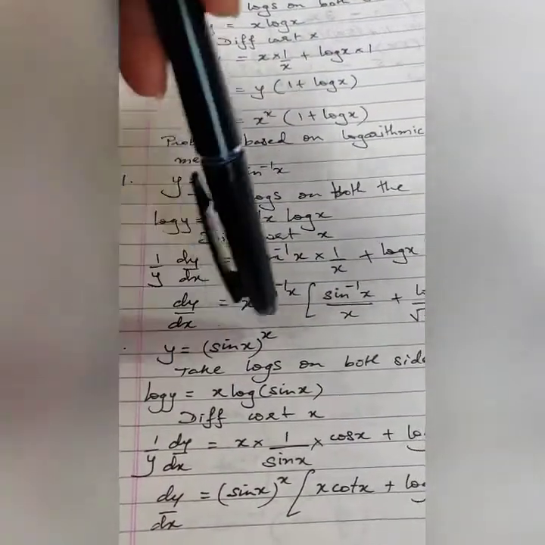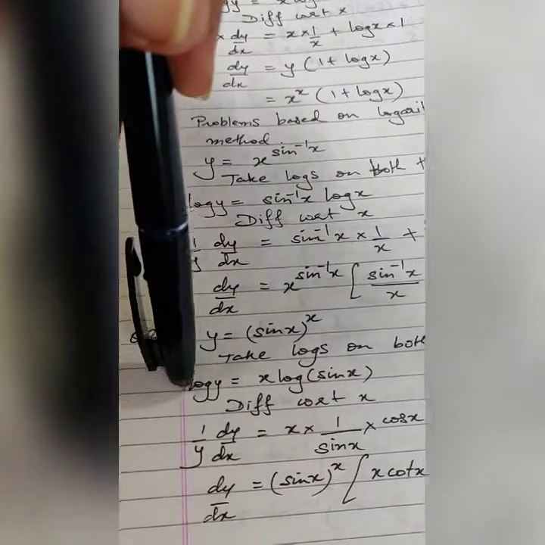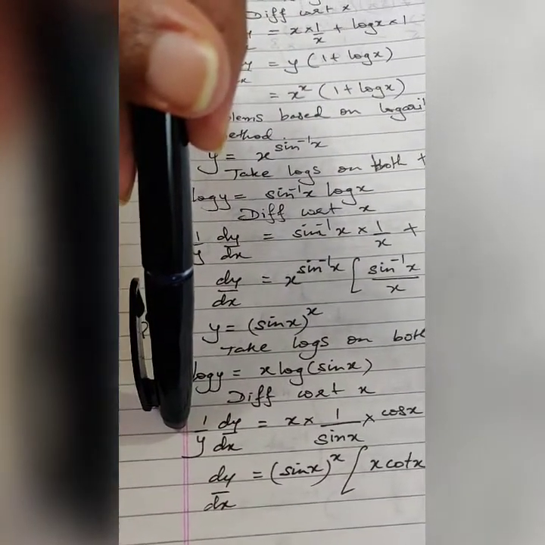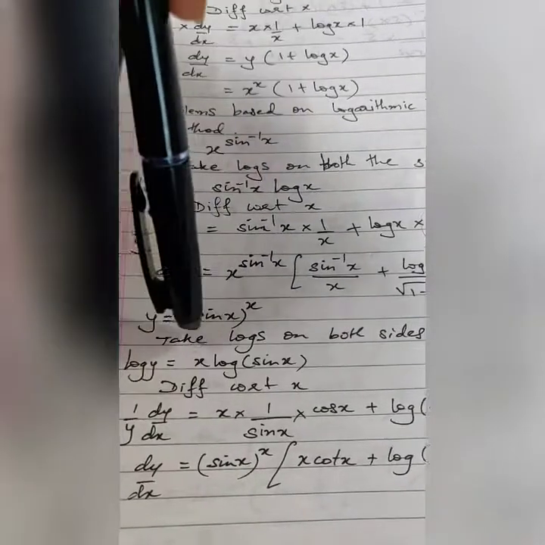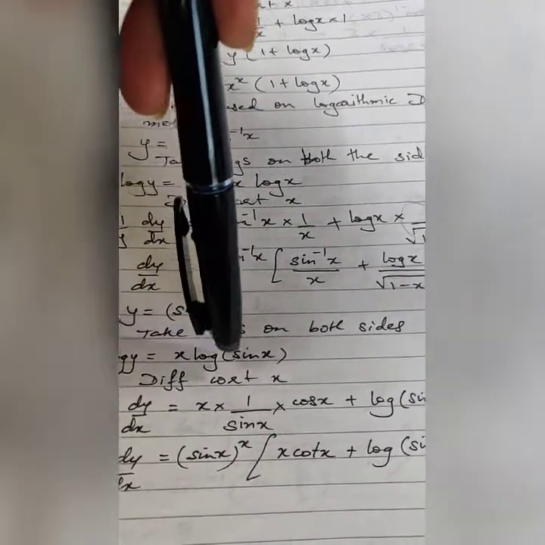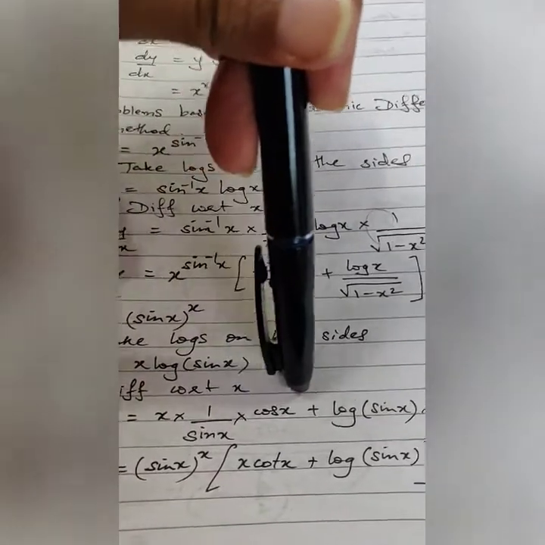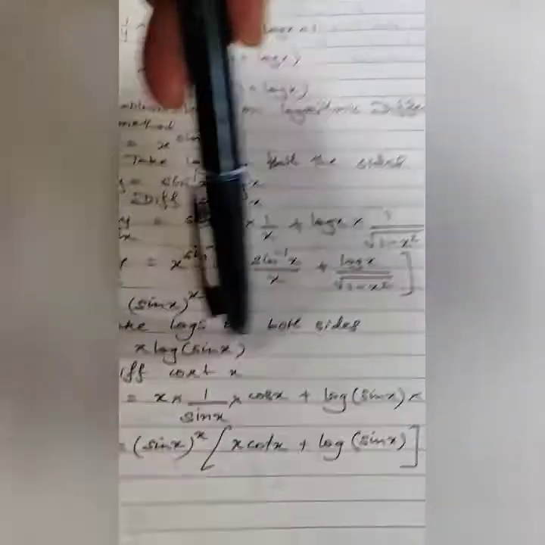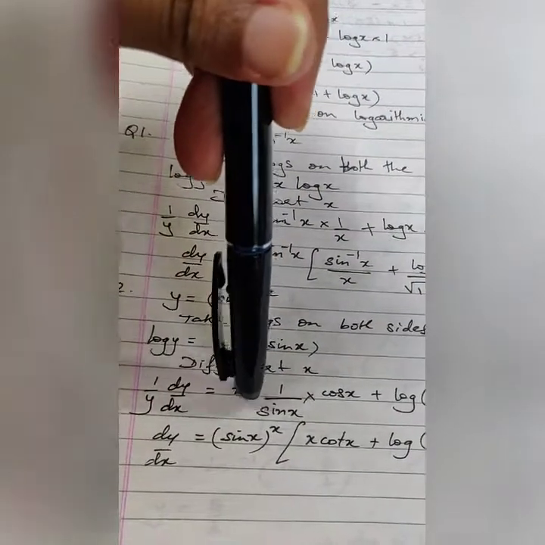Log y is equal to, the power comes down, so x into log of sine x. Differentiate both sides: 1 by y dy by dx is equal to x into the derivative of log sine x, which is 1 upon sine x into the derivative of sine x, which is cos x, plus log sine x into the derivative of x, which is 1. So we transfer this y to the other side.